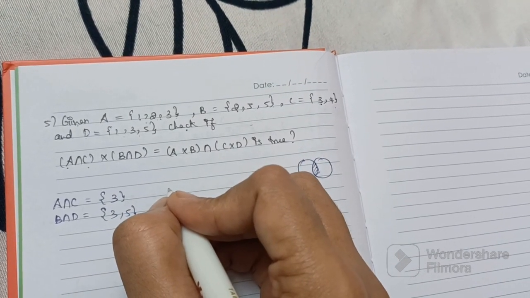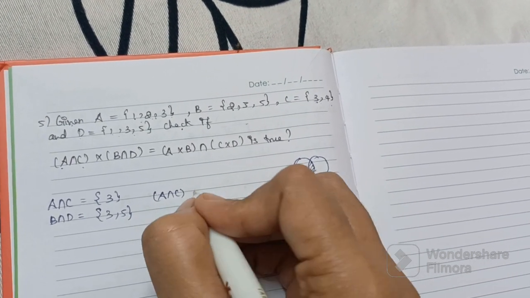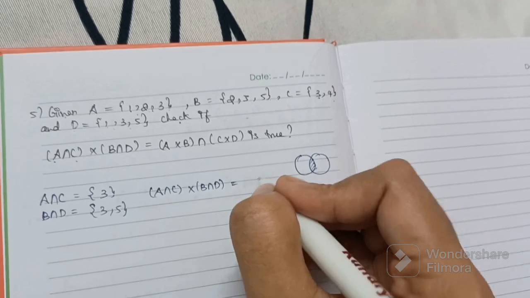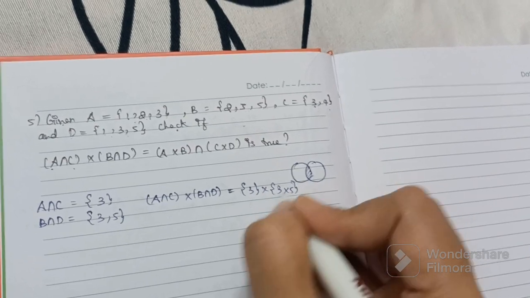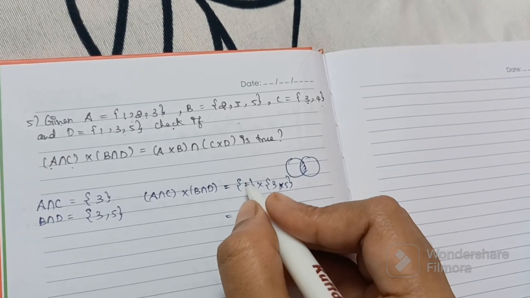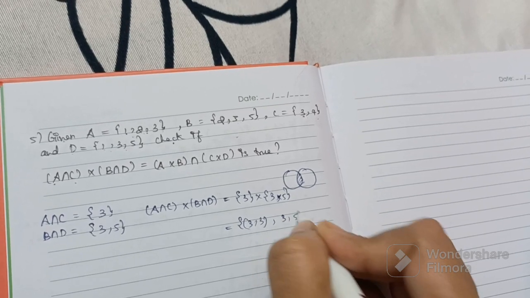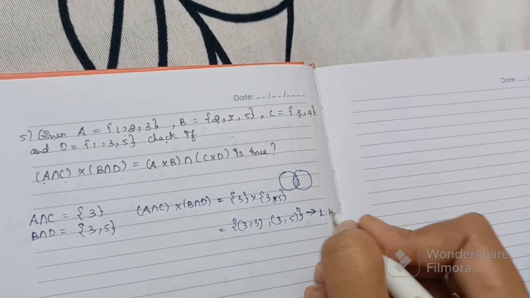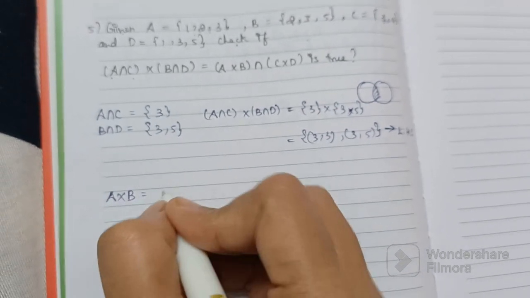Then find A intersection C cross B intersection D. So it is 3 cross 5. 3 comma 5, sorry. So 3 would be your x coordinate. So 3 comma 3 and 3 comma 5. This is your left hand side result.